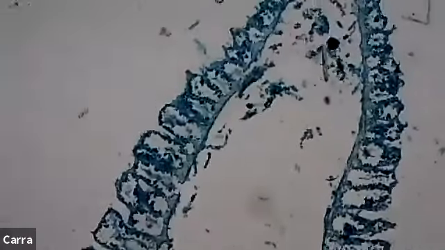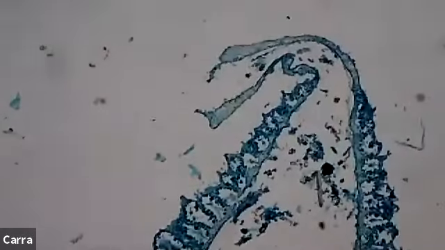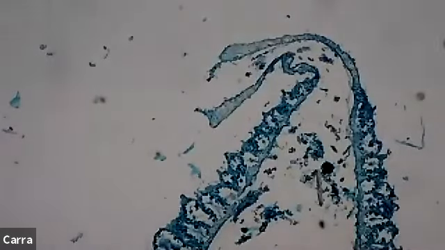Still got lots of pores, got that big cavity, the spongocoel. Keep moving up. Okay, and then at the very top, it got curved, that's just part of this microscope slide. That's not how it normally looks. But at the very top, you can see it's open, and that's going to be your osculum, or that top opening where the water exits the sponge.